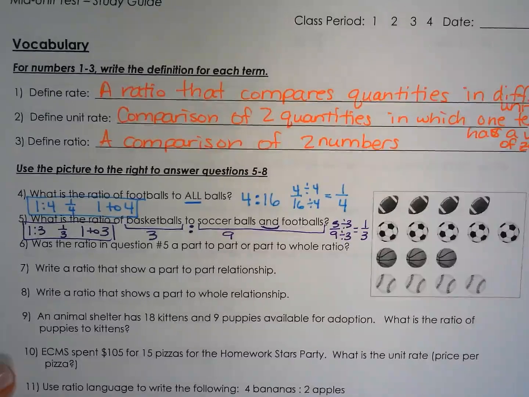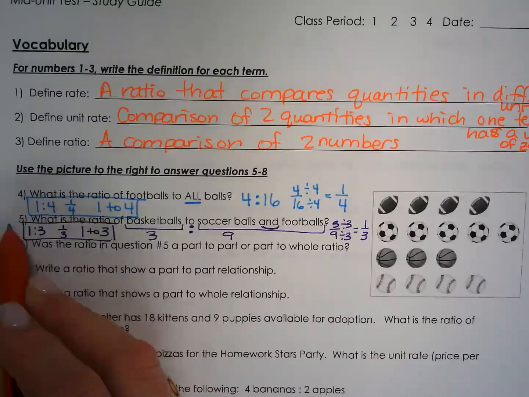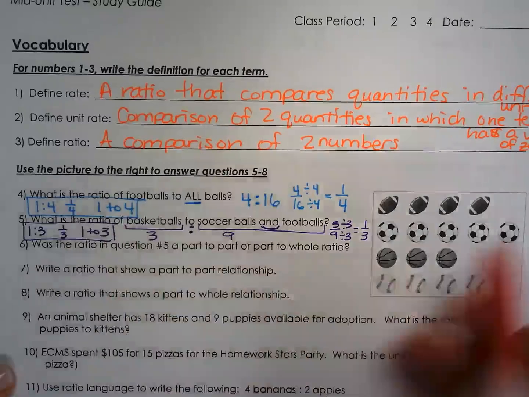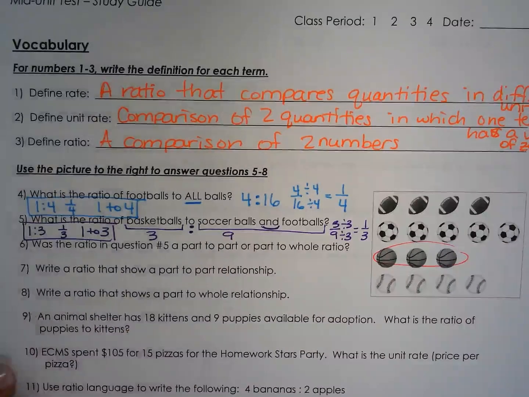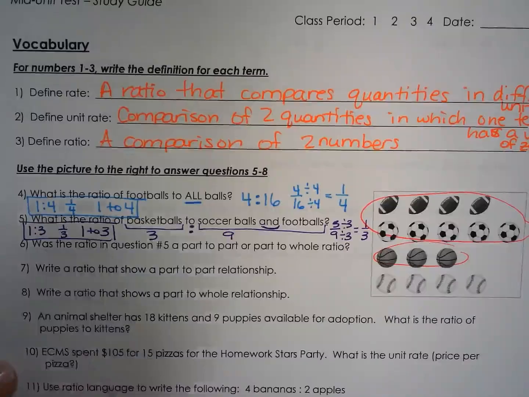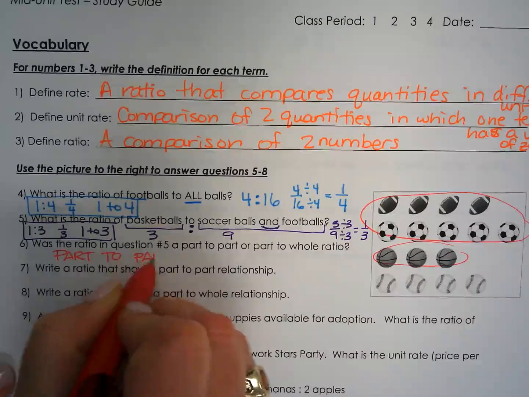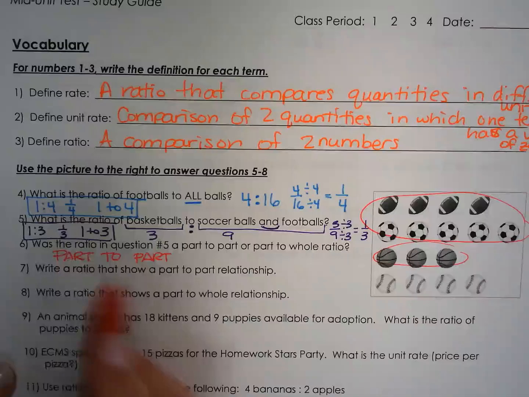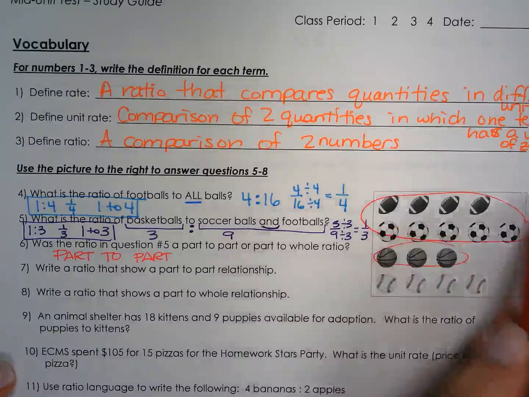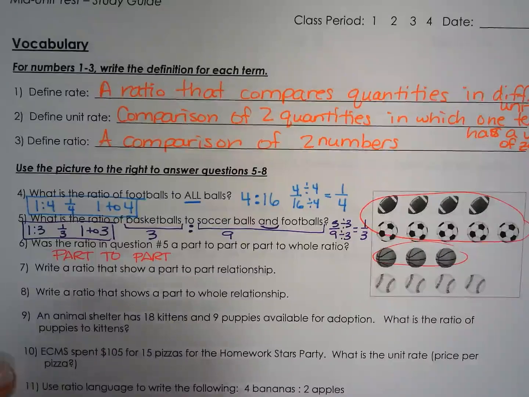Now, the next question asks, was the ratio in question 5, that's this one right here, a part-to-part or part-to-whole ratio? Well, basketballs represented one part of the group. Footballs and soccer balls represented another part of the group. So this was a part-to-part relationship. Now, if you look back at question number 4, it was relating the footballs to all of the balls. That is a part-to-whole relationship.